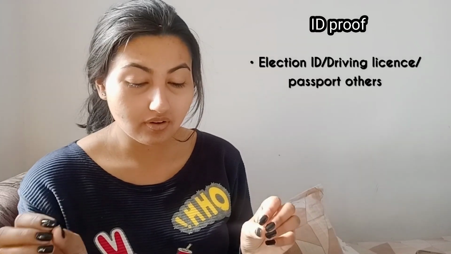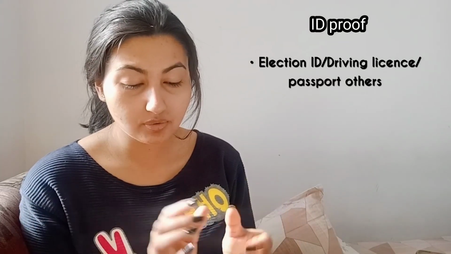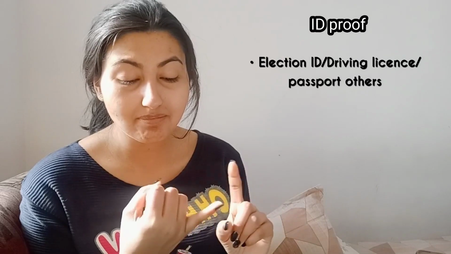Now let's talk about the ID proofs which you need to upload there. It could be either an election ID card, a driving license, or a passport or others. Other ID proofs which are required are the PAN card and Aadhaar card. So the PAN card, Aadhaar card and any other ID proof like a passport or election ID or driving license, all of these are mandatory. You have to surely upload all of these.